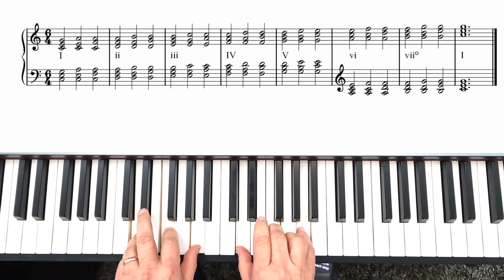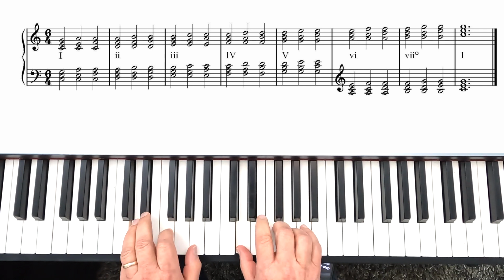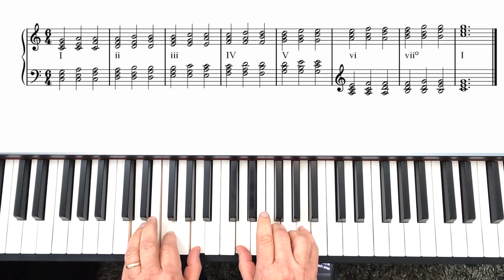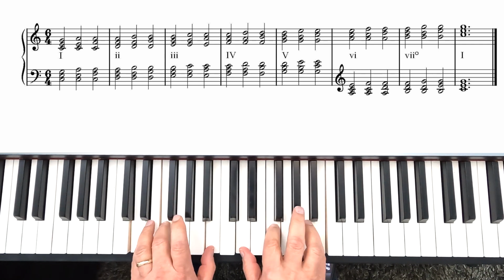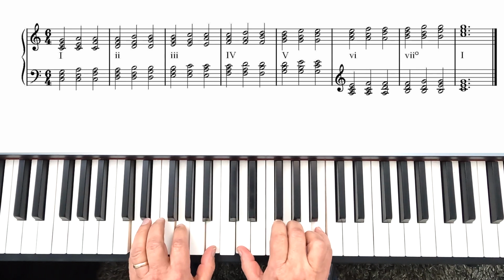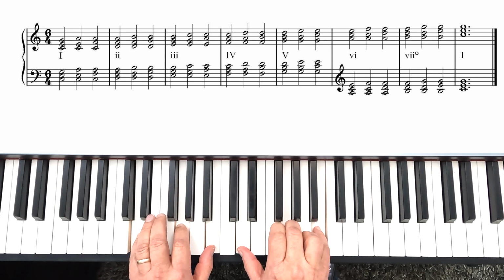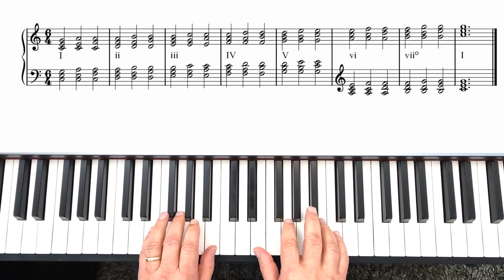And now we are building all possible inversions on a triad based on the second note of the C major scale. So we have this, then I hope you're beginning to see a pattern developing here.